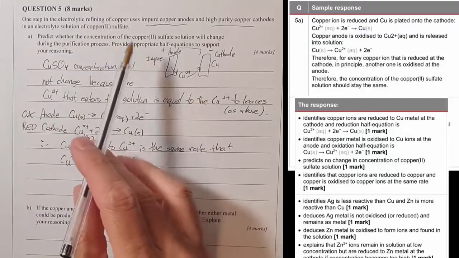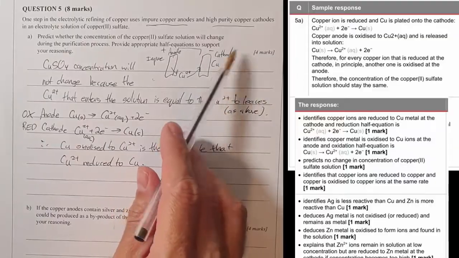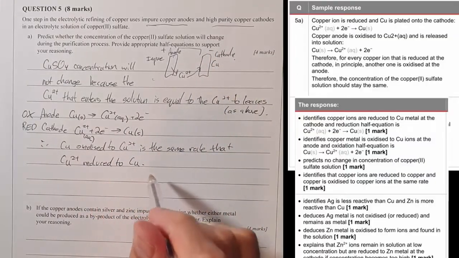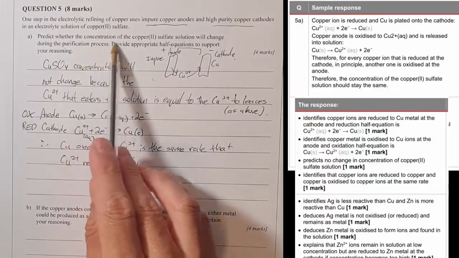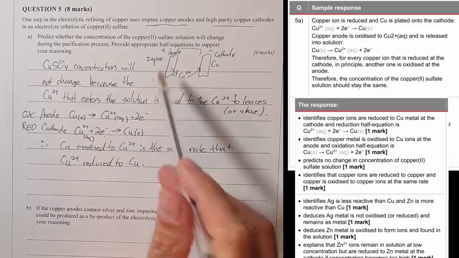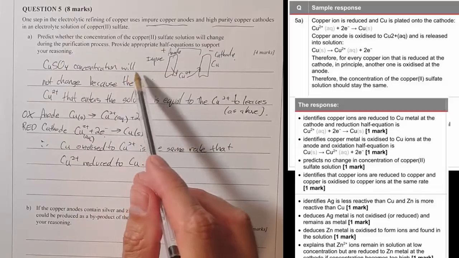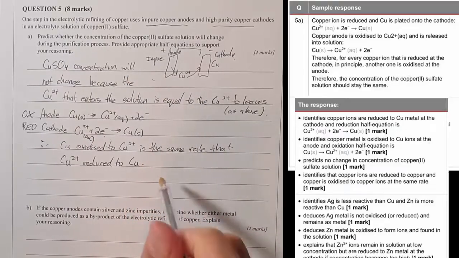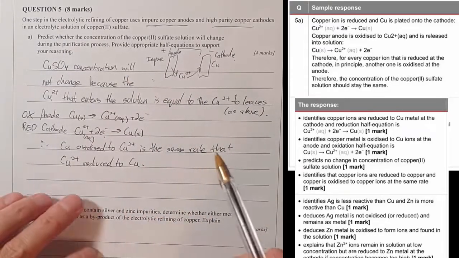All right, now this is going to be tricky. How are we going to get the 4 marks is the question. What else can I say? I've got half equations to support reasoning. I've said it hasn't changed. I've said there's oxidation and reduction. We'll go with that.